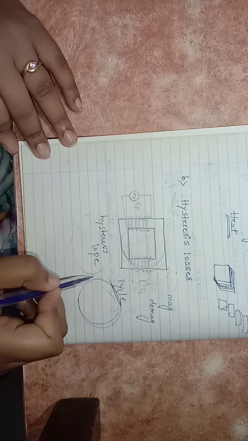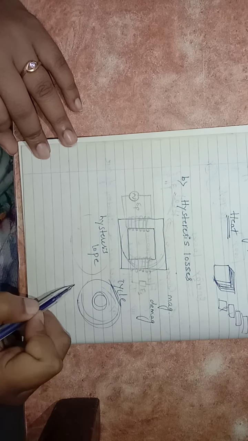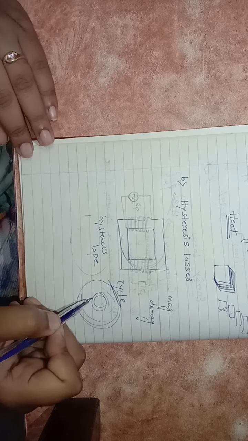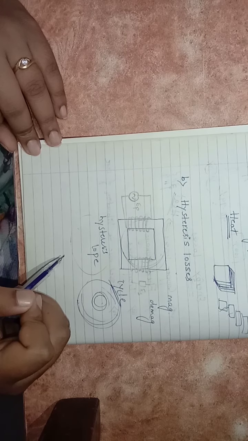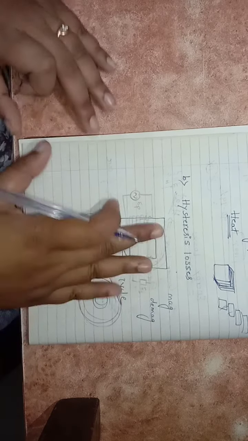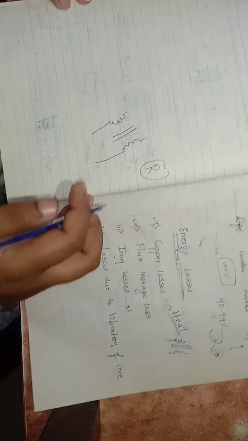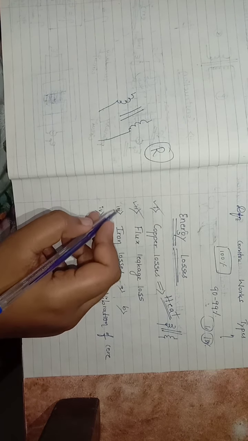If the area of the hysteresis loop is very small, there is a small energy loss. So you can minimize the hysteresis loss by using a suitable material having a narrow hysteresis loop. So this is about the iron losses: eddy current losses and hysteresis losses.